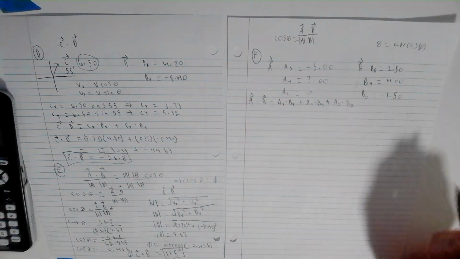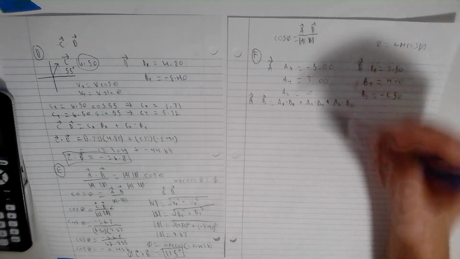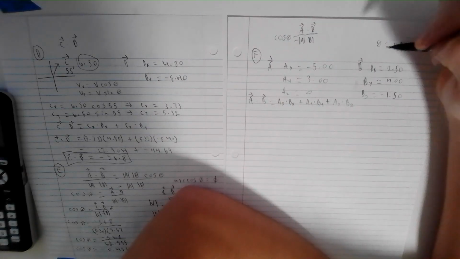And then we're just going to plug that in, and we'll get the top part of our formula.